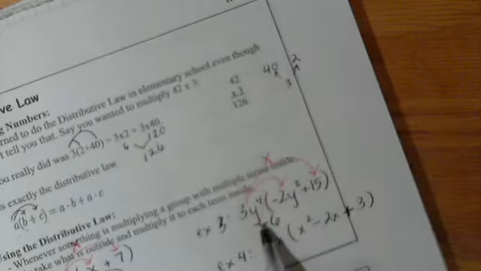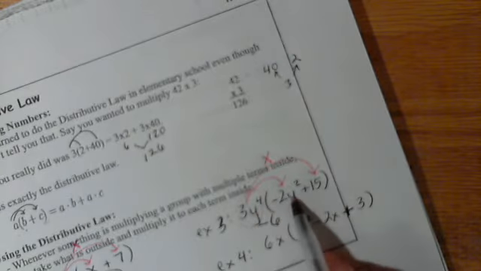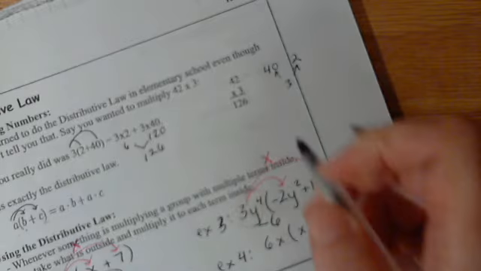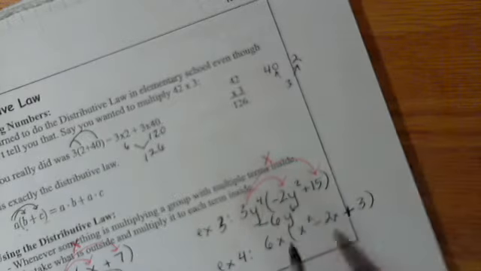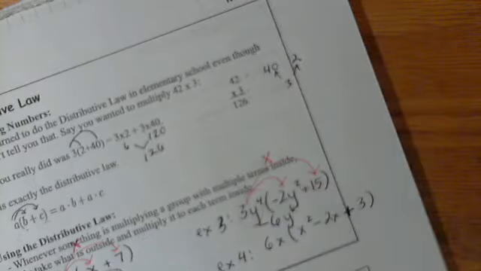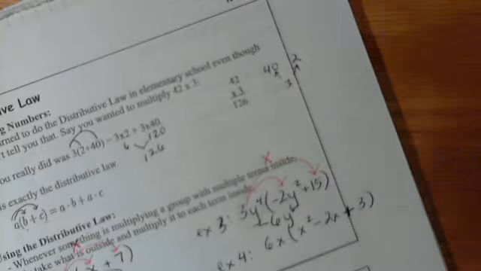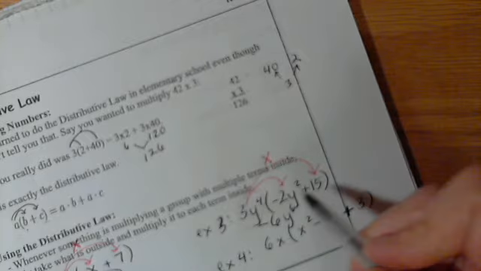I multiply y to the 4th times y squared. Remember, y to the 4th is y times y times y times y, times y times y. That's y to the 6th power. Multiplying like bases, we add the exponents. So the exponents do change. Unlike when we were adding like terms in the last video, we aren't adding like terms, we are multiplying factors. So this is why the variable's exponent changes.